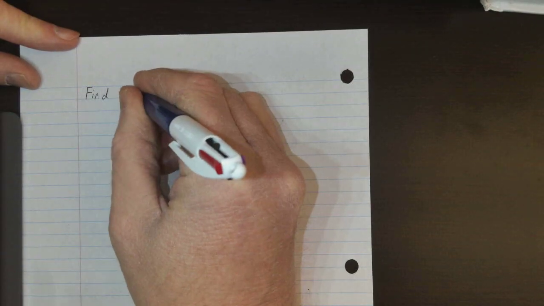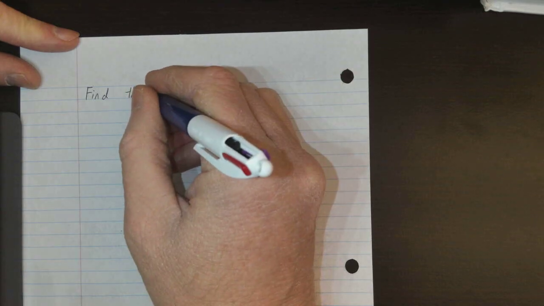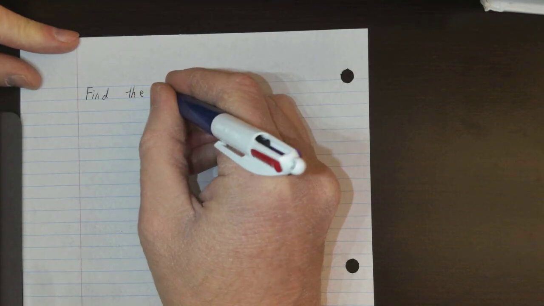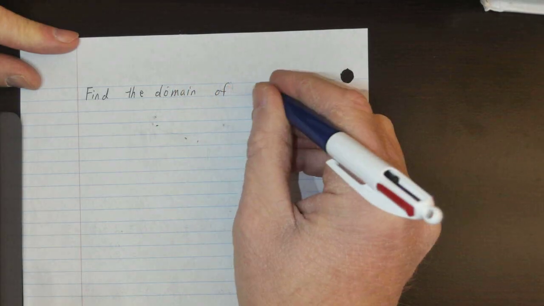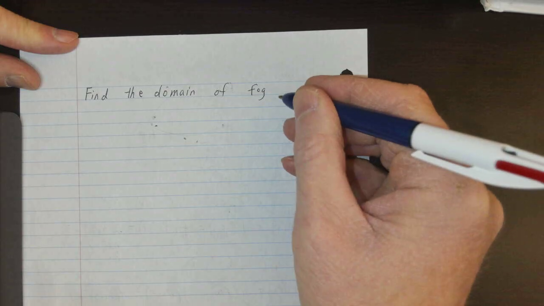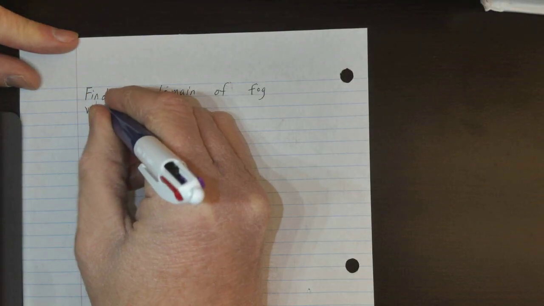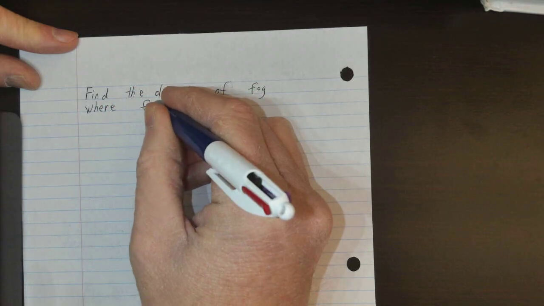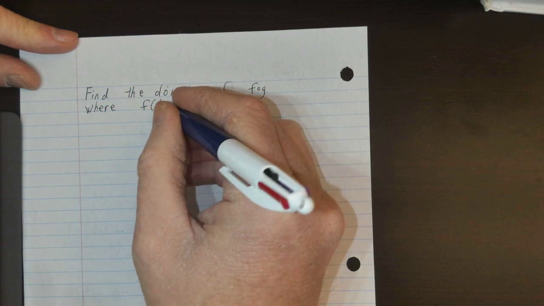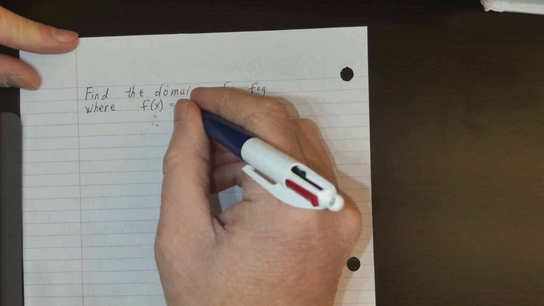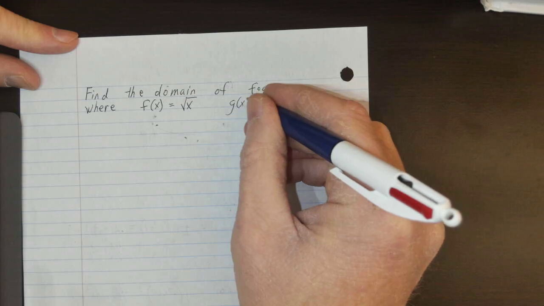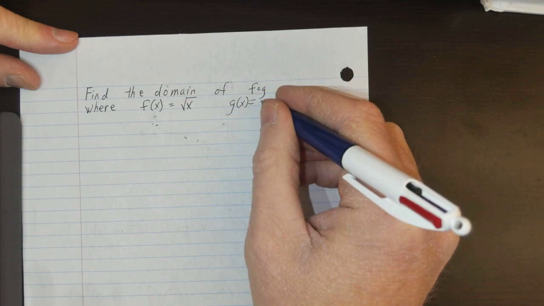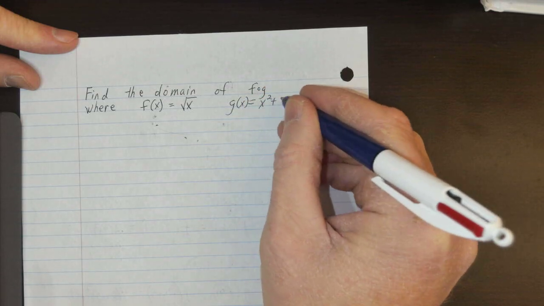Let's find the domain of f of g, where f of x equals the square root of x, and g of x equals x squared plus 4.